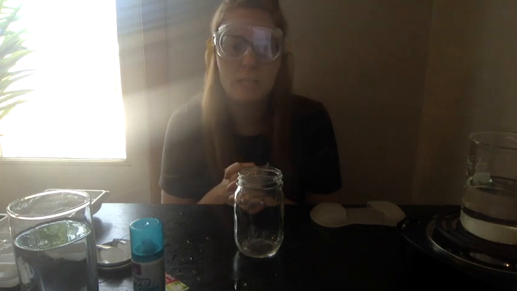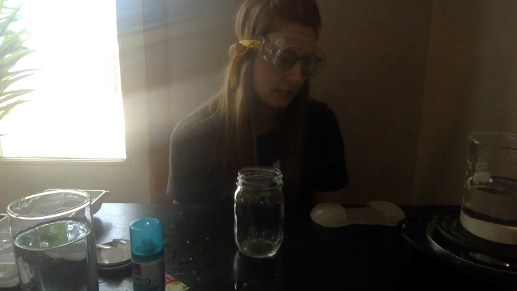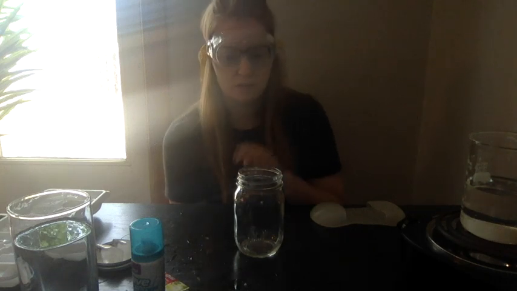We want it to be pretty warm, maybe not quite at a boil, but very, very close to it. So it's going to take a second, and we'll go ahead and put our next batch of water on while we start this one so we don't have to wait as long. Kind of keep our process going here a little bit.